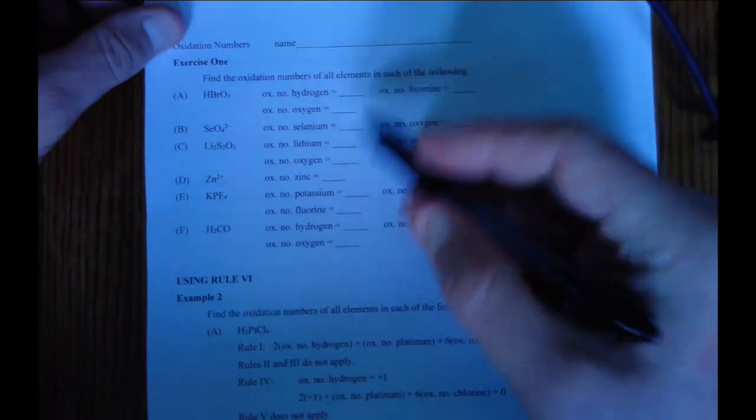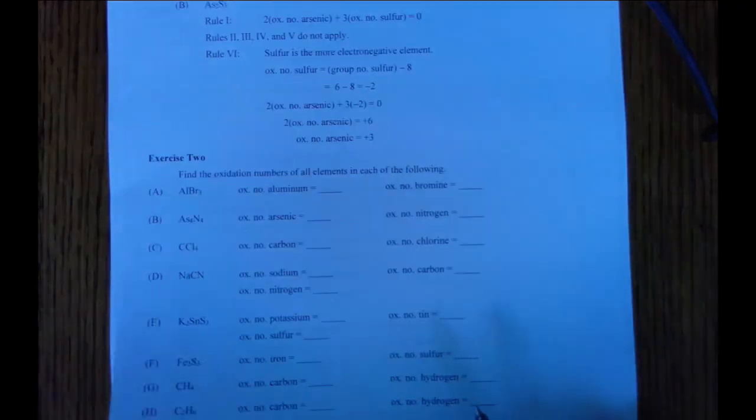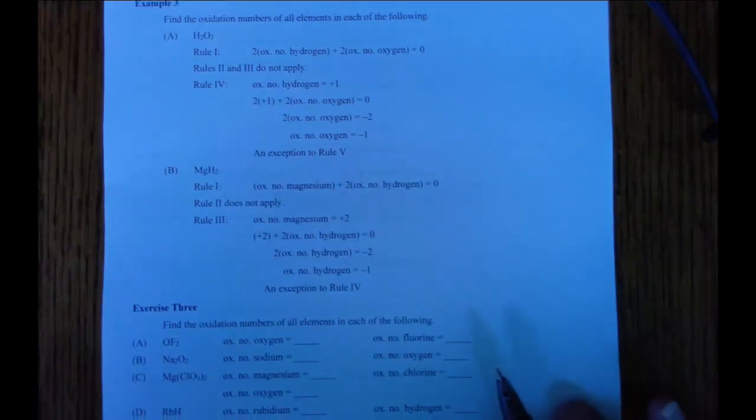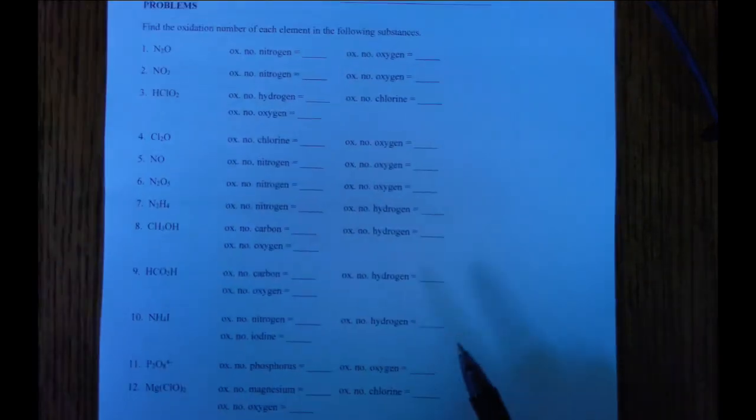So I will put the answers up for exercise 1 and exercise 2 and exercise 3. And then what I would like for you to do is to do some of these as practice. But what we're going to turn in is this sheet right here, a picture of page 9.